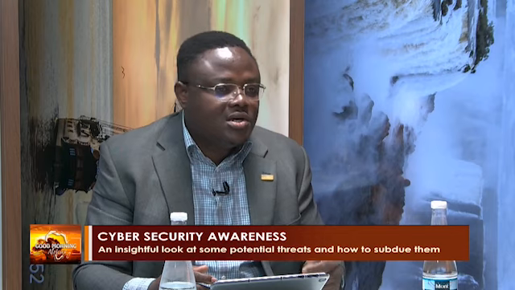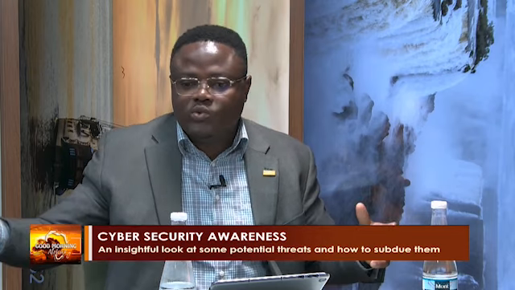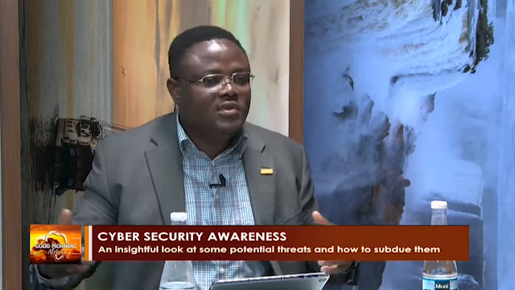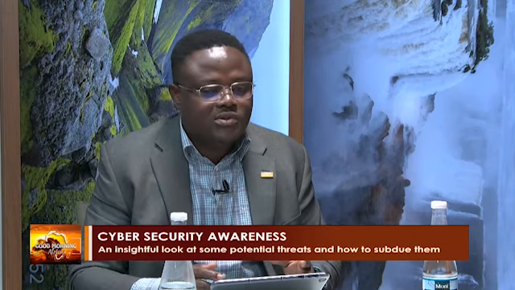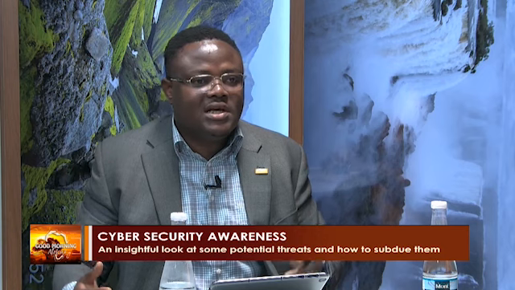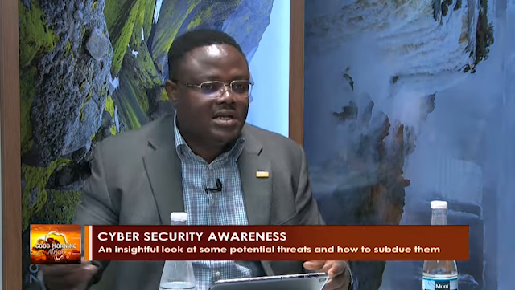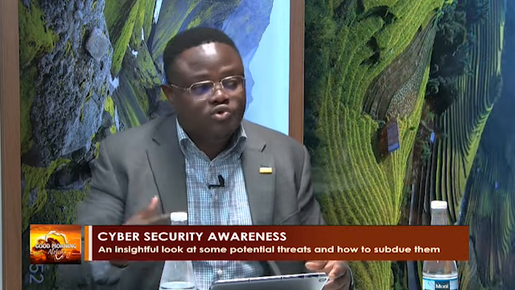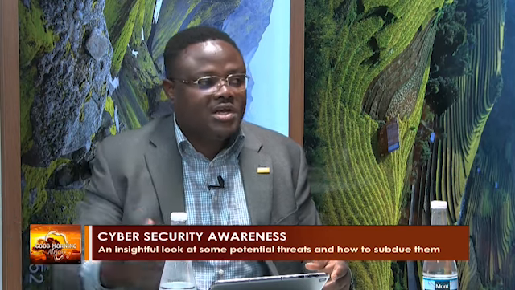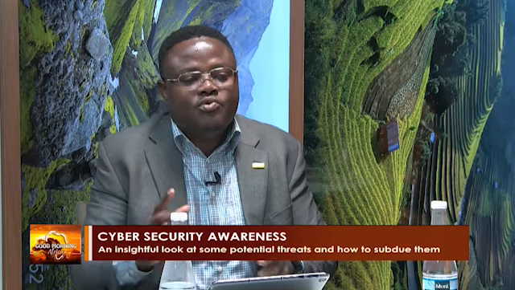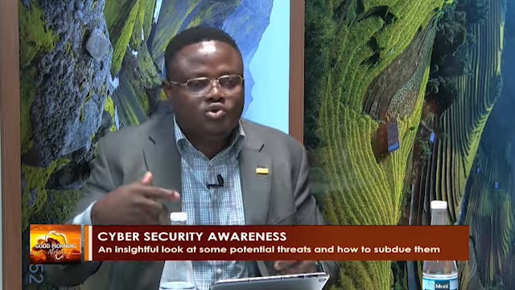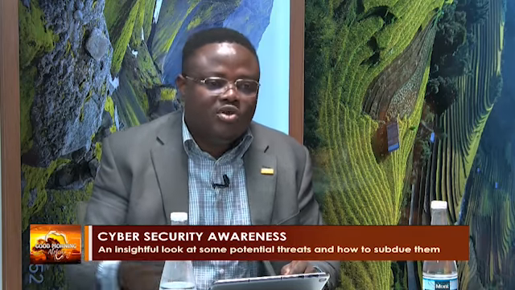We have network security. So basically you have a network in which you have a set of computers, your switches, your routers, and you want to network them together so that you can share some infrastructure like your printers, your scanners, and also share documents from one point to the other. So we have to safeguard those networks to ensure that people cannot intrude or connect to those computers and cause havoc.